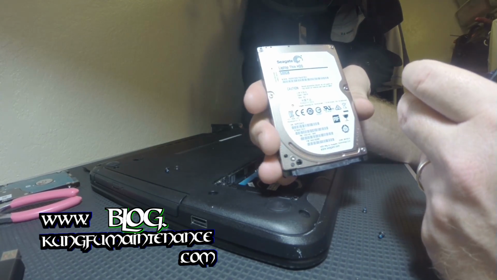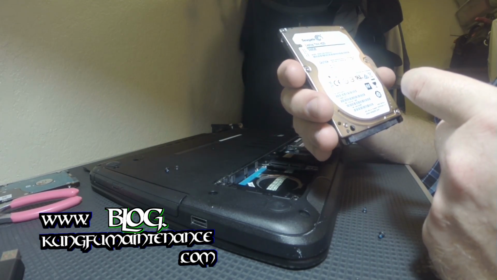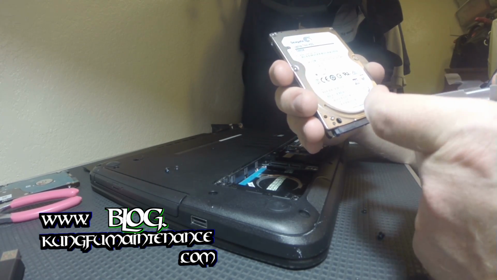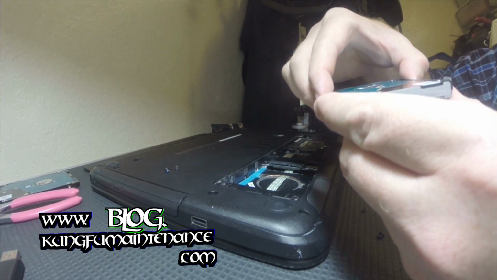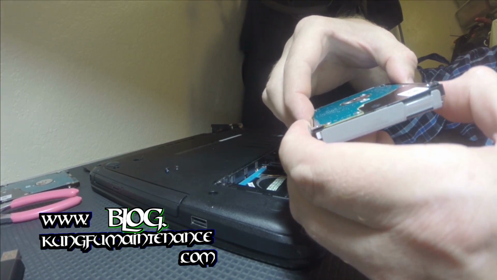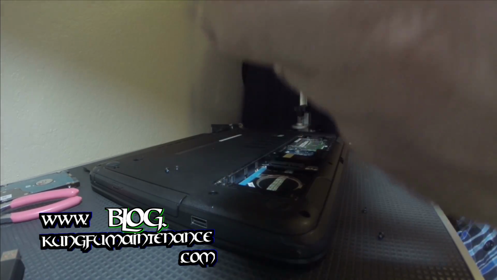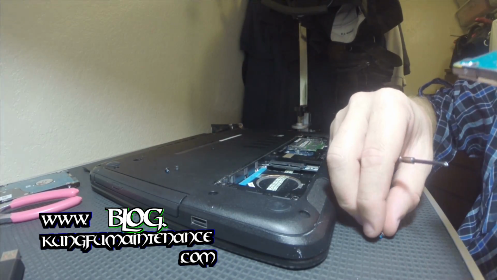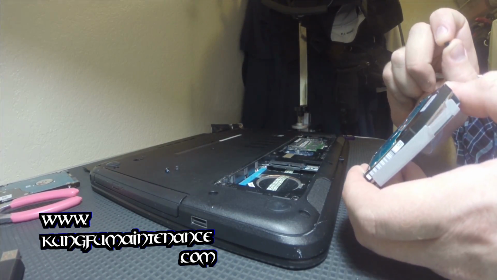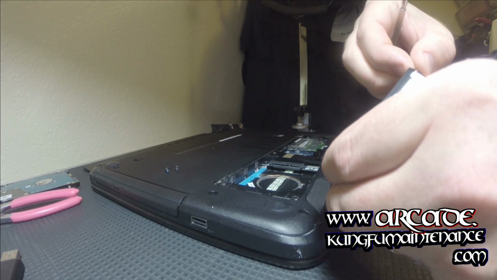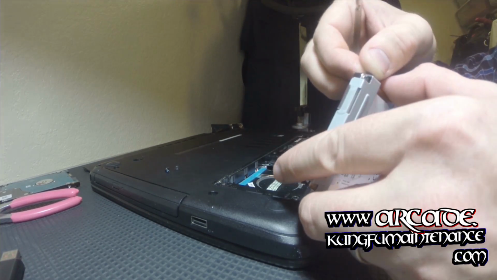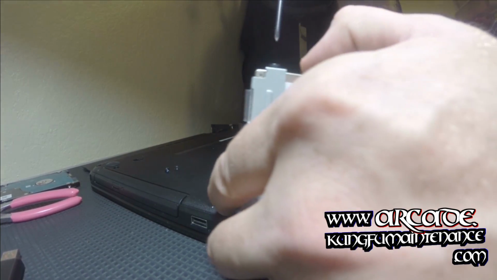Now this one's a 500 gigabyte Seagate thin hard drive. But if I had it to do over again, I might look into converting this to a solid state hard drive. But this is, I don't know, maybe not. Maybe I wouldn't do it that way. I don't know. It just depends.